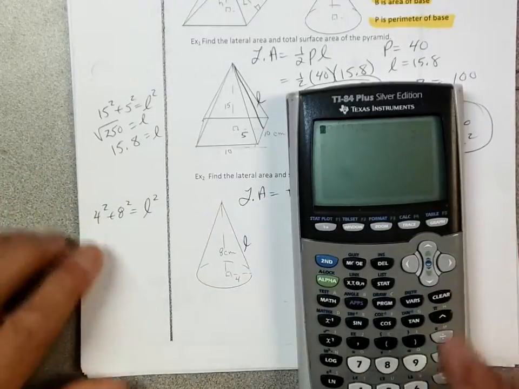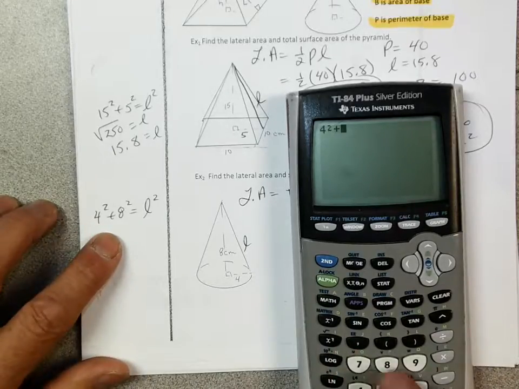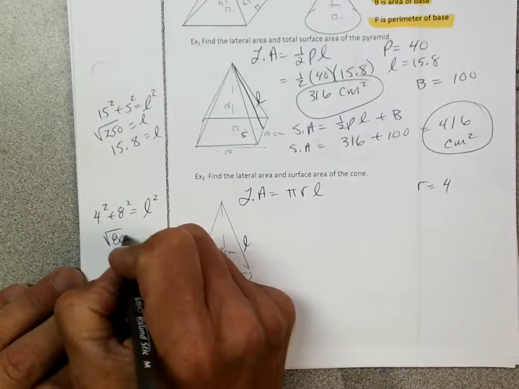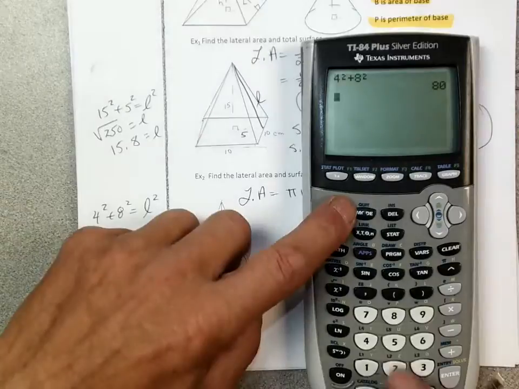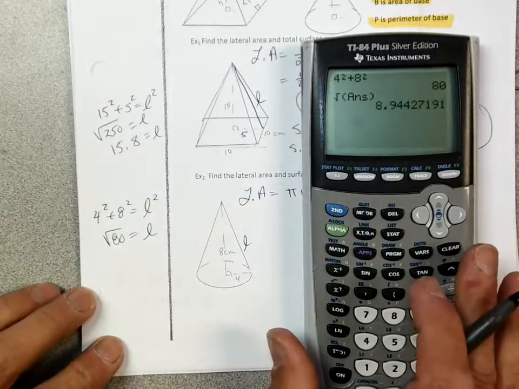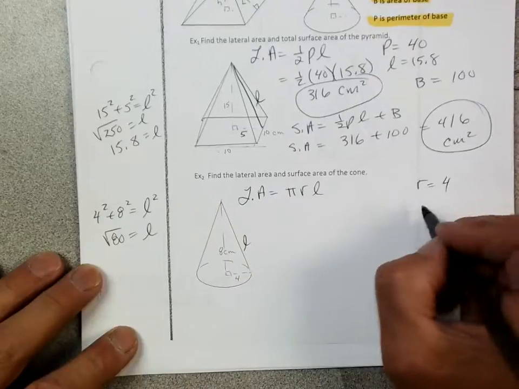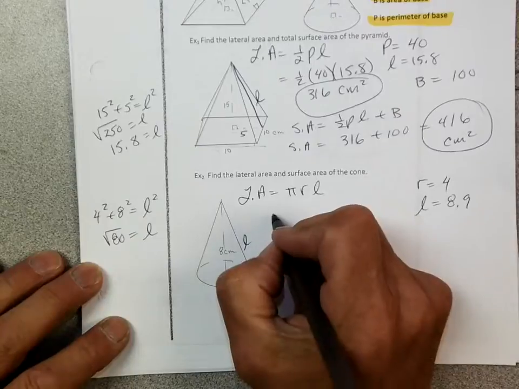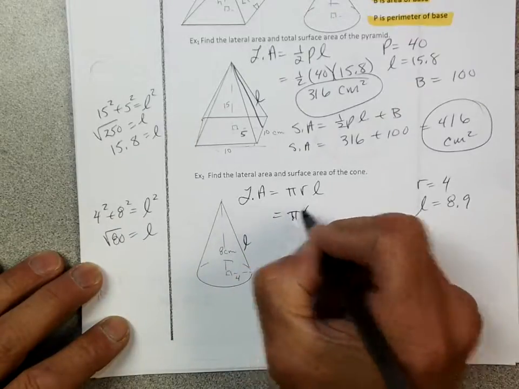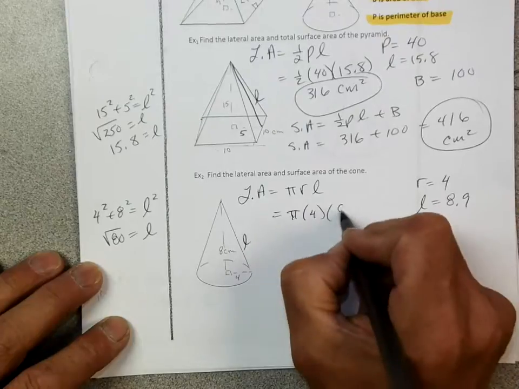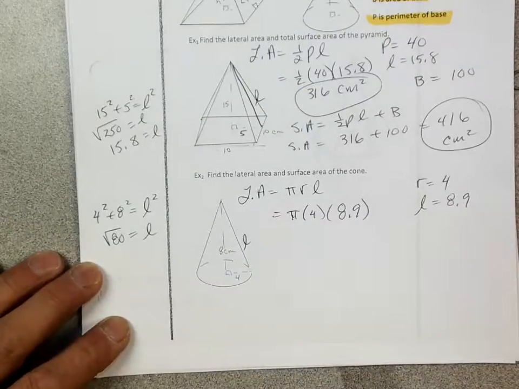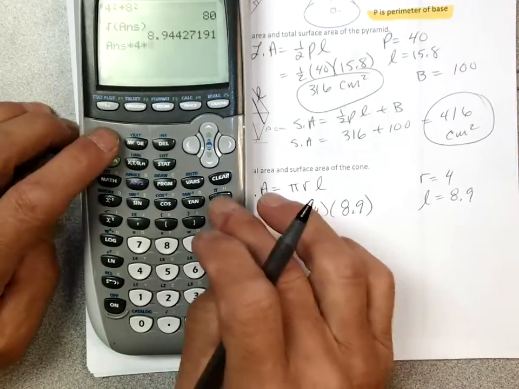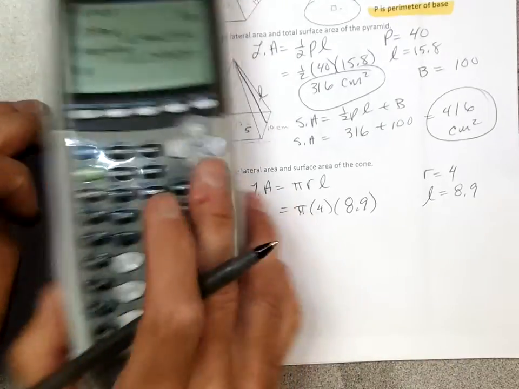Let's see what I got here. 4 squared plus 8 squared is 80, so I'll take the square root of 80 equals L. I get an answer of about 8.94, but we'll say 8.9. So here we go. Lateral area is going to be pi times 4 times about 8.9. I'm just going to use my calculator: 4 times pi times 8.9, about 112.4.